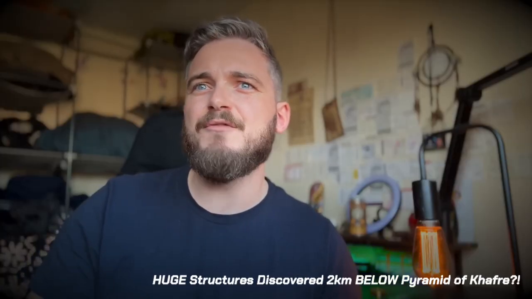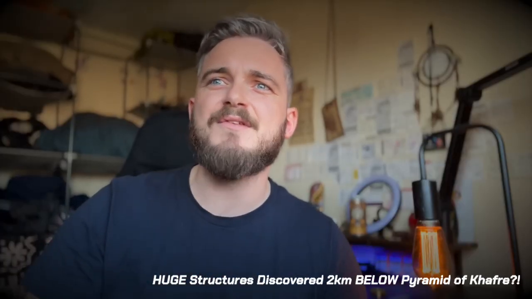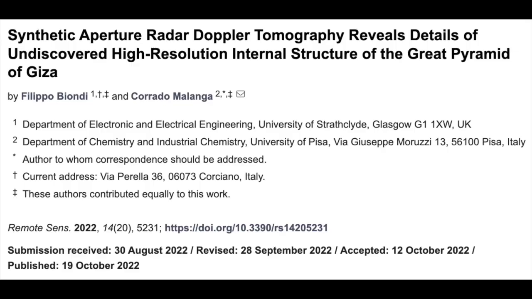There are several people who have suggested that there are large canals and piping underneath the structures at the Great Pyramid. So this is pretty much breaking news because the new findings were announced on the 16th of March at a press conference held by the team who was studying the Great Pyramid of Giza with a non-invasive technology that was first developed by Filippo Bionde and Corrado Malanga, called synthetic aperture radar Doppler tomography.